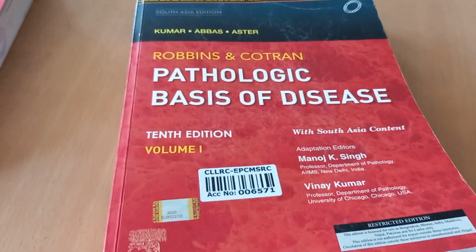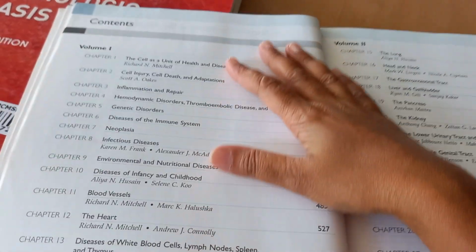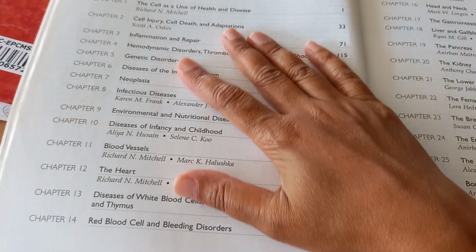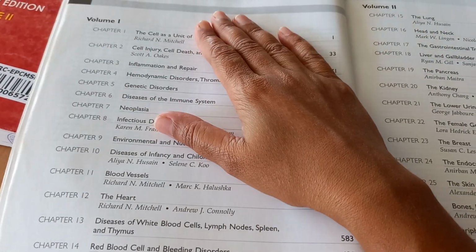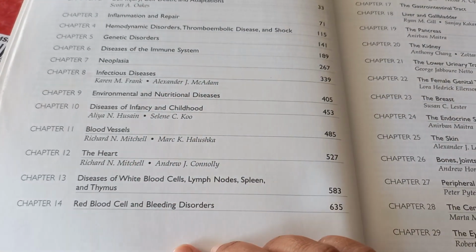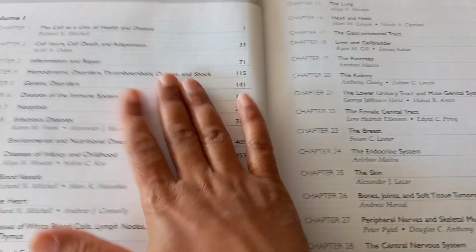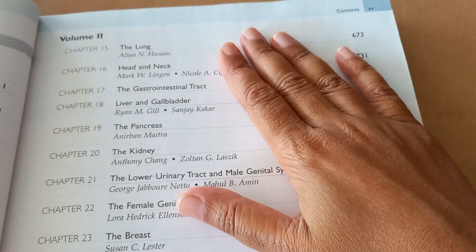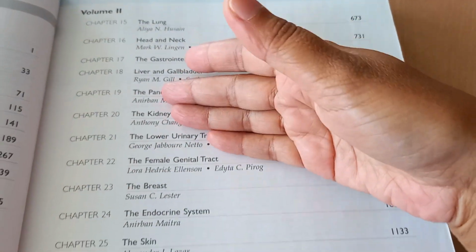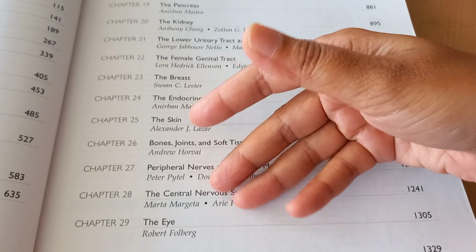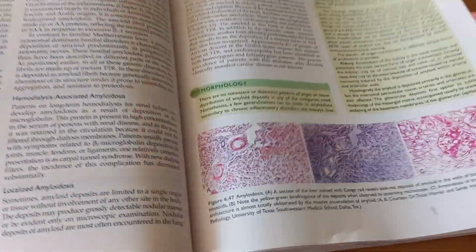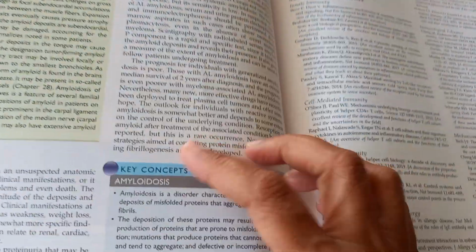So this is volume 1. Let us see the contents. Volume 1 has genetics, neoplasia, all that will come from the initial part of pathology. Then you have the blood vessels, heart, etc., red blood cells, bleeding disorders. And then comes volume 2. In volume 2 you have the respiratory system, the GIT, liver, then specific things, breast, skin, bones, joints, etc. Okay. So at the end of every chapter, guys, they have given you the key concepts.